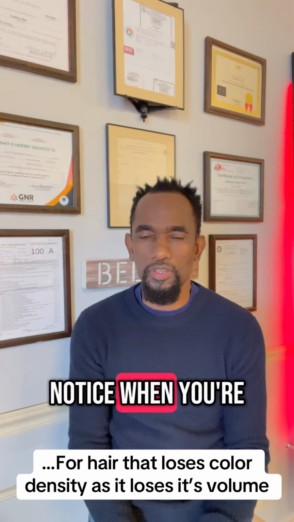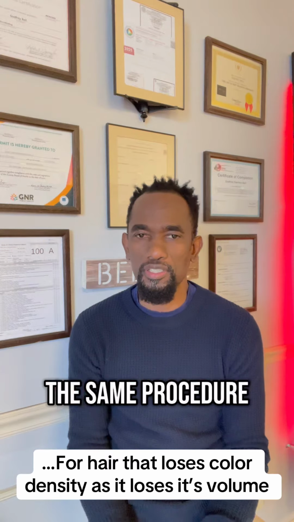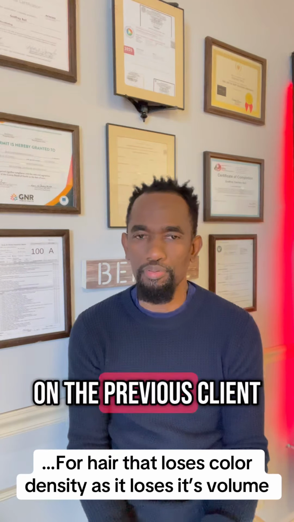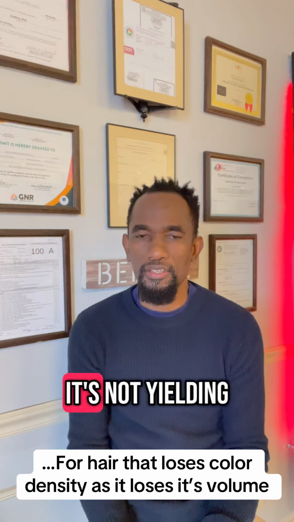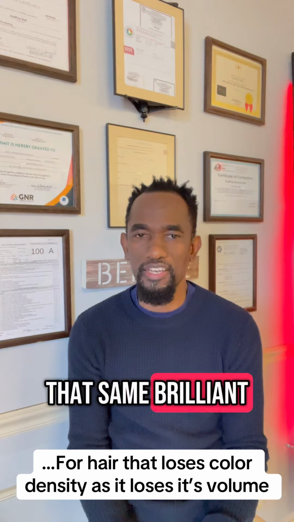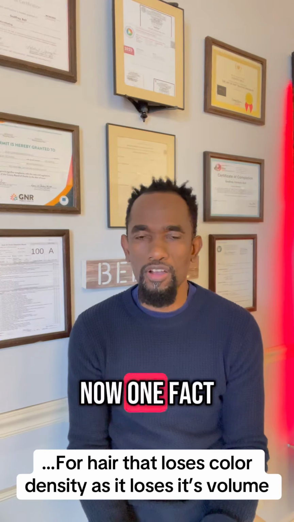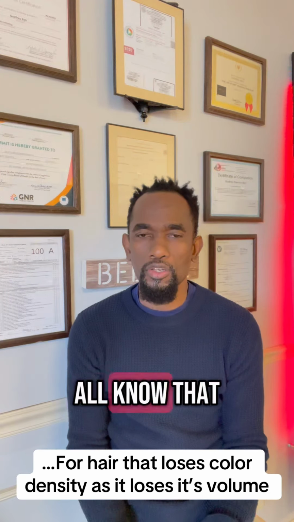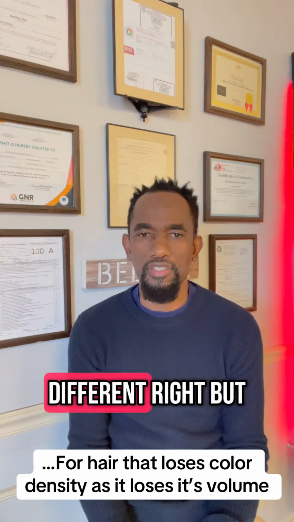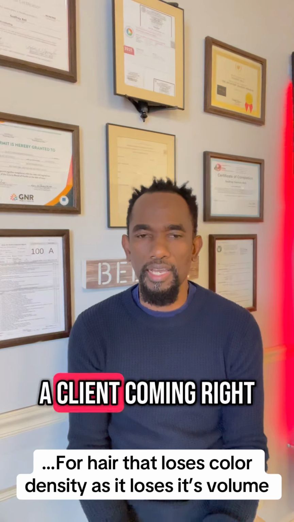Sometimes you may notice when you're doing a fade on a client and you're using the same procedure that you did on the previous client, it's not yielding the same result. It's not yielding that same brilliant fade that you just did 30 minutes ago. Now, one factor that can contribute to this is that we all know each client and every texture is different, right?